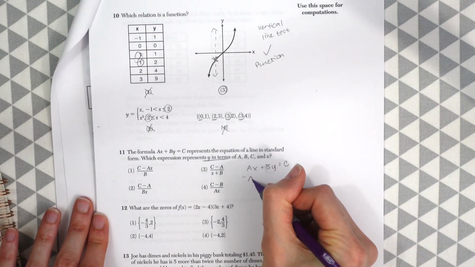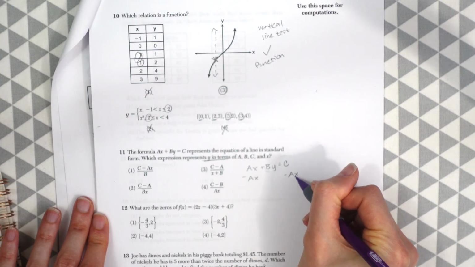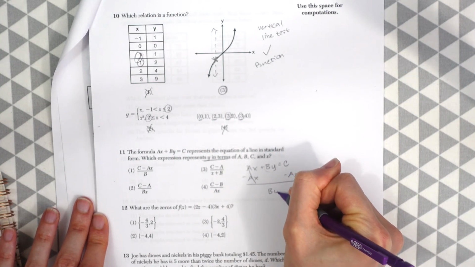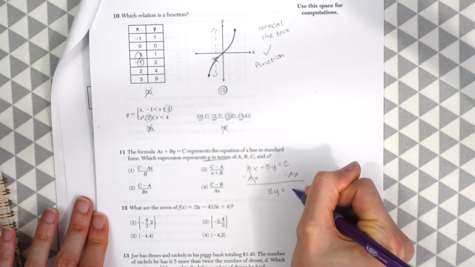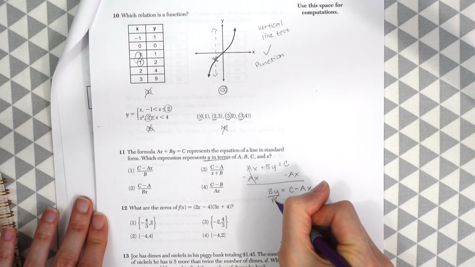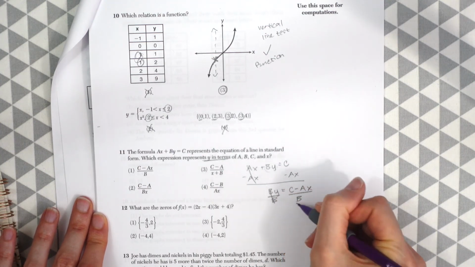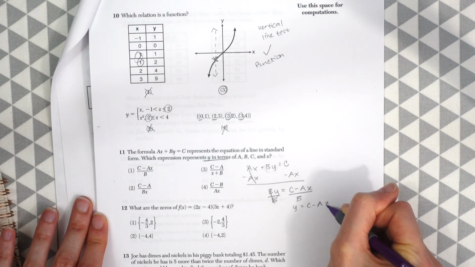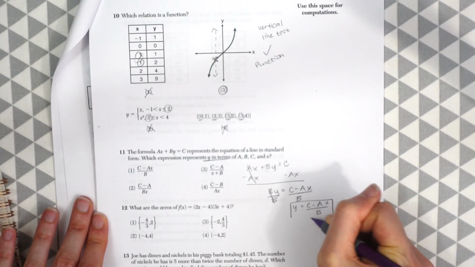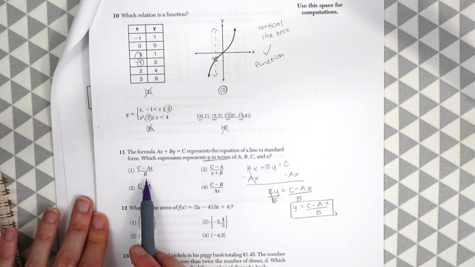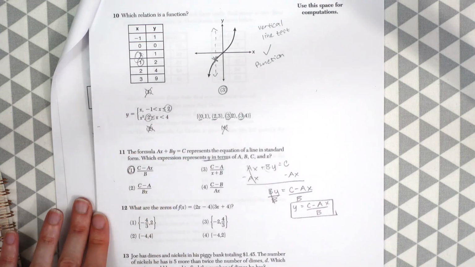So to do that, we're just going to bring ax to the other side by subtracting it. So it cancels out on the left, and we're left with by equals c minus ax. And then to get y alone, we're just going to divide by b on both sides. So we're left with y is equal to c minus ax over b. So when we look at our answer choices, c minus ax over b is choice 1.